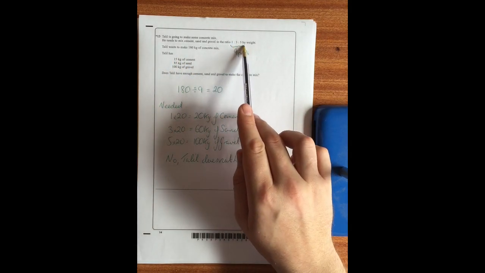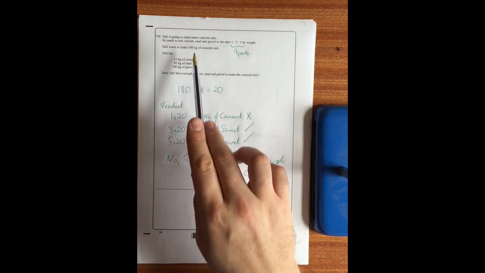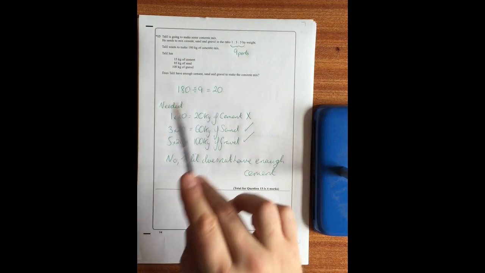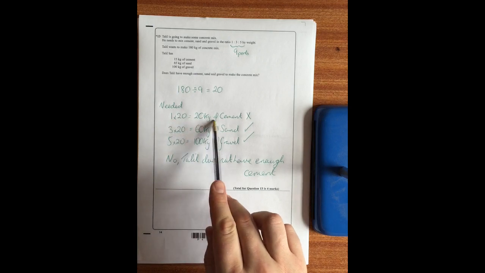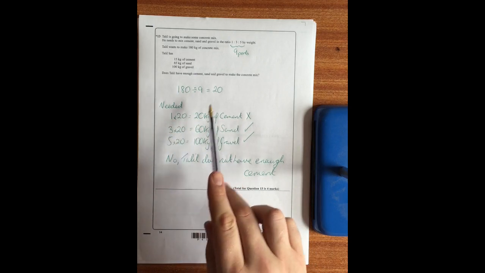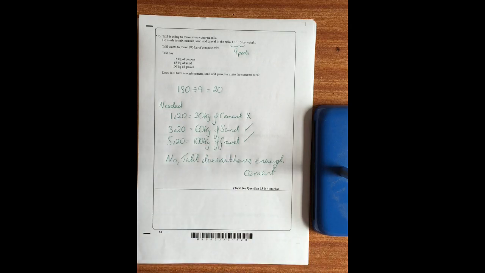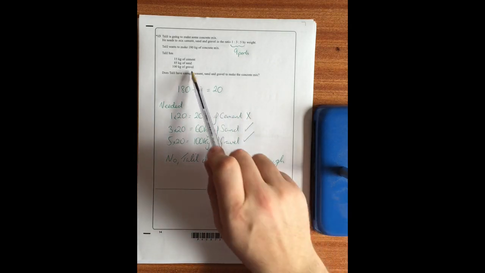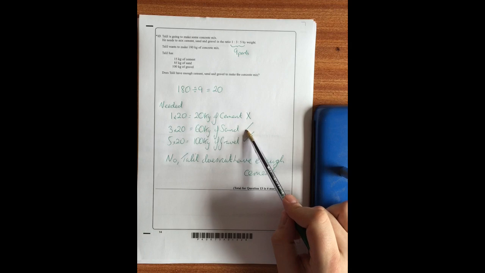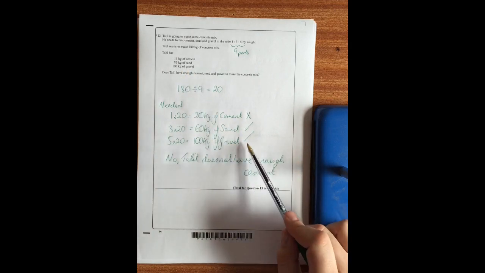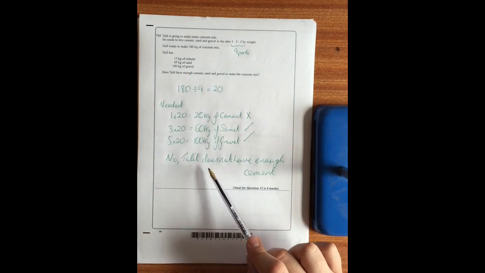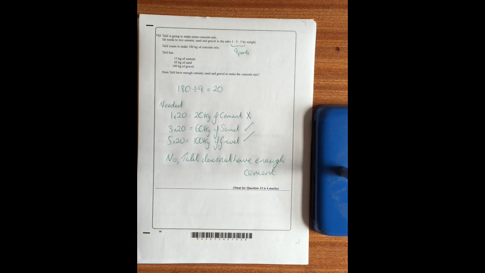So here we have 9 parts in the ratio. 180 divided by 9 is 20. So we will need 20 kilograms of cement, 3 lots of 20 is 60 kilograms of sand, and 5 lots of 20 is 100 kilograms of gravel. He doesn't have enough cement because he's only got 15 kilograms. He has more than enough sand, and he's got the right amount of gravel. So no, Talil does not have enough cement to build this.